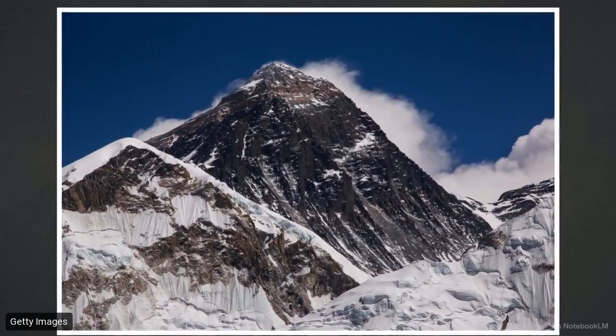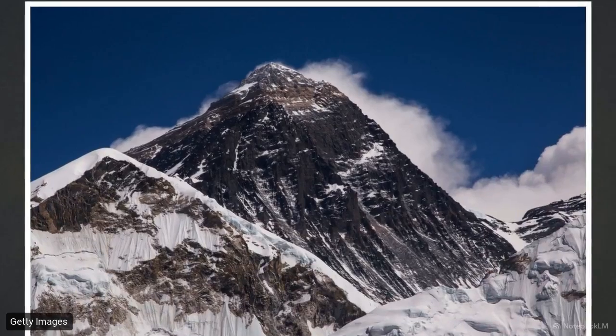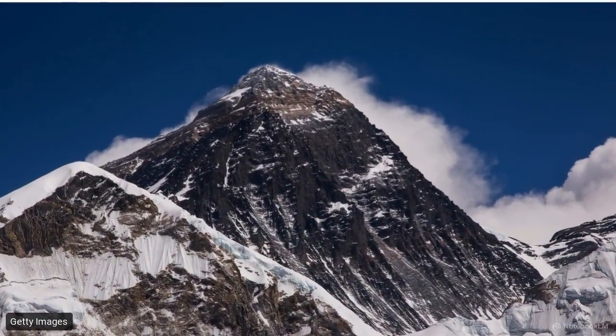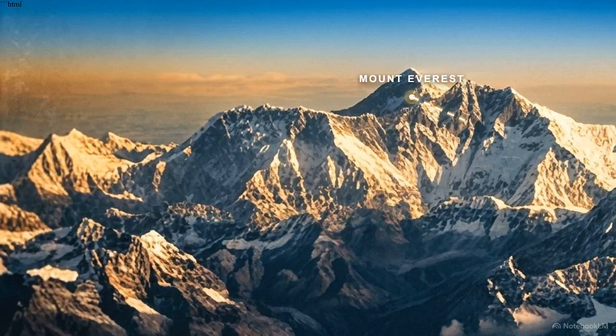Notice the dark, exposed rock at the very top. The summit sits so high into the jet stream that severe winds constantly scour the peak, preventing heavy snow from ever settling on the rock. We complete this specific Nepalese cluster by moving just slightly east of Everest, dropping a pin on Makalu.